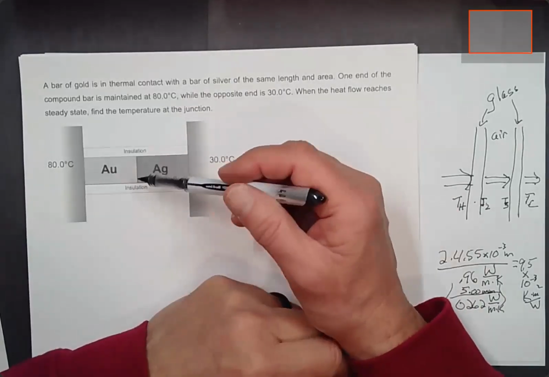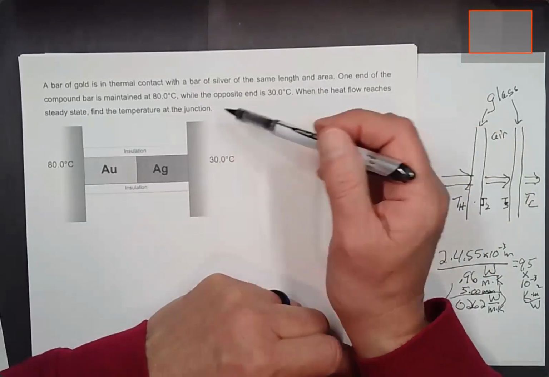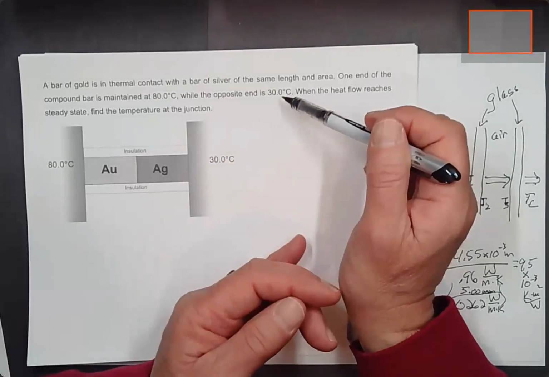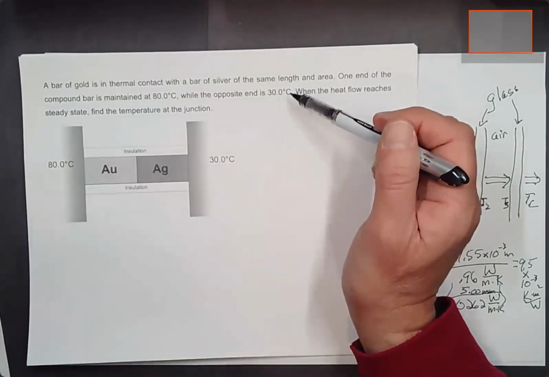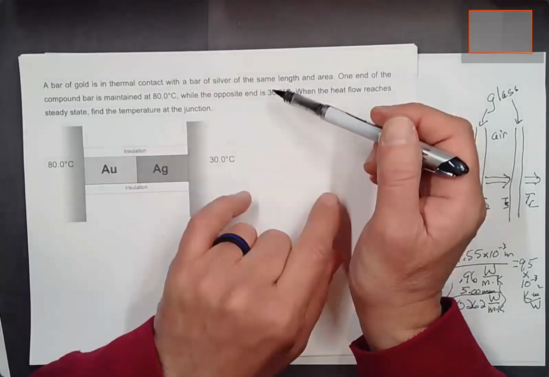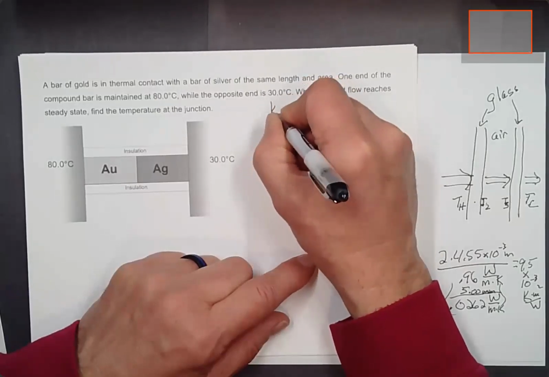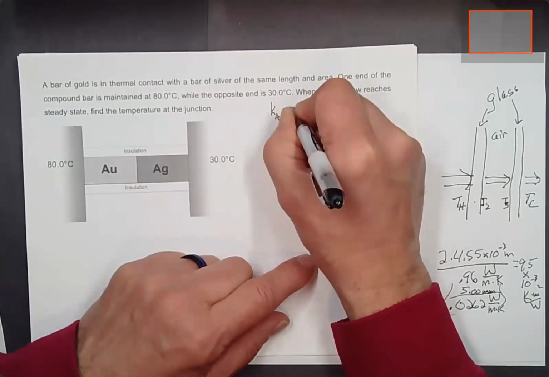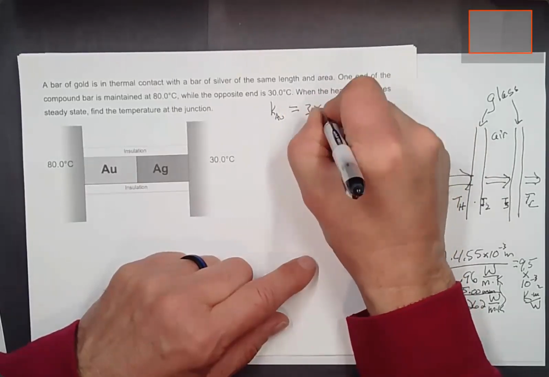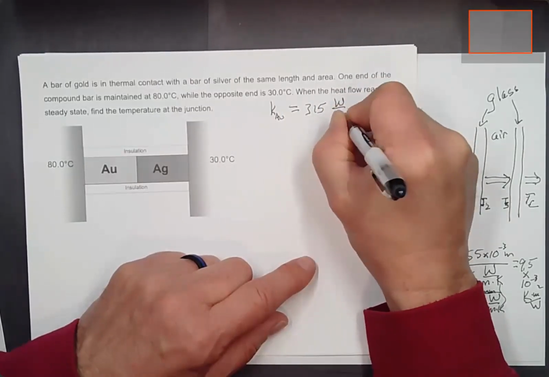And for gold, I had to look one up, which is between 30 and 80 degrees Celsius, which is between about 303 and 353 Kelvin approximately. And there, the value for gold, and I'm going to use K sub AU for that, is equal to about 315. And that's watts per meter Kelvin.